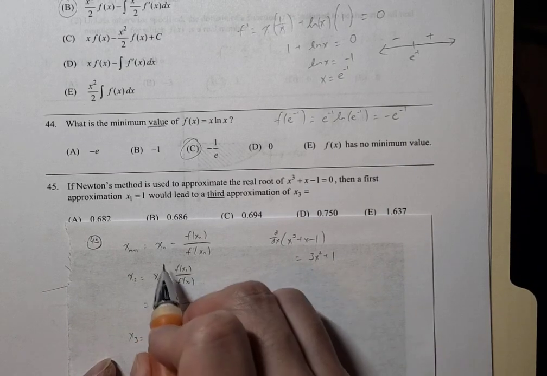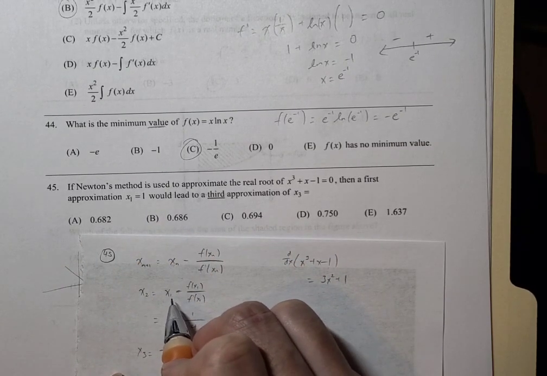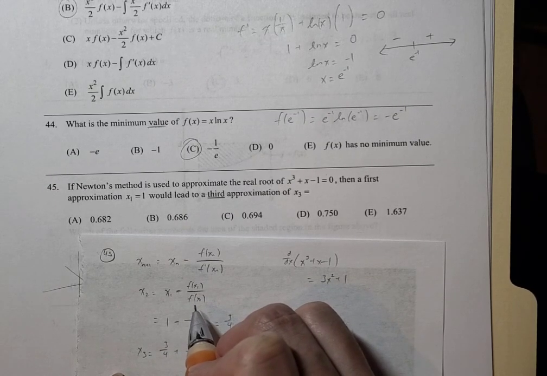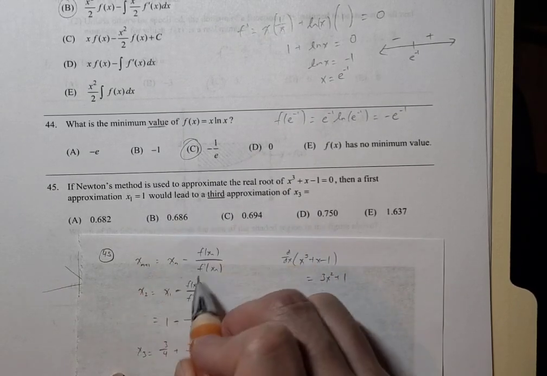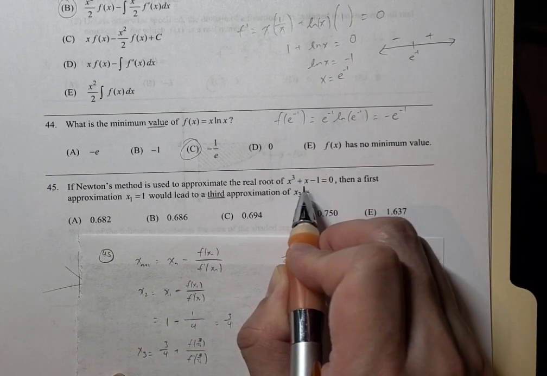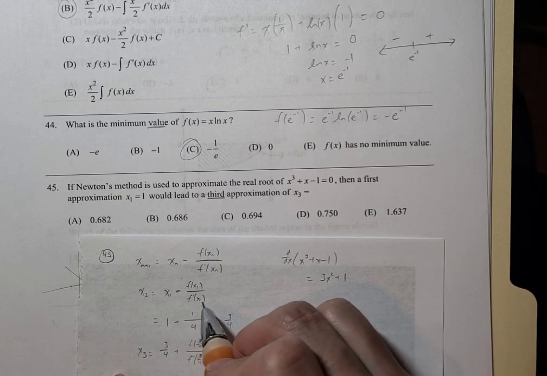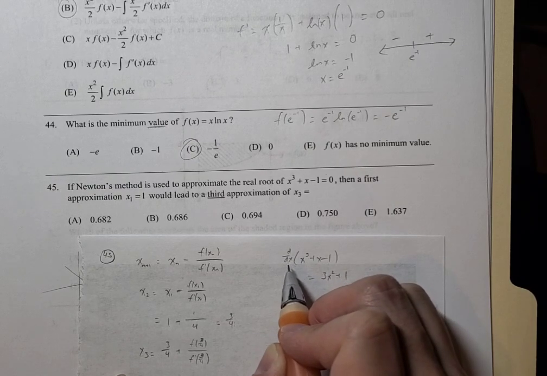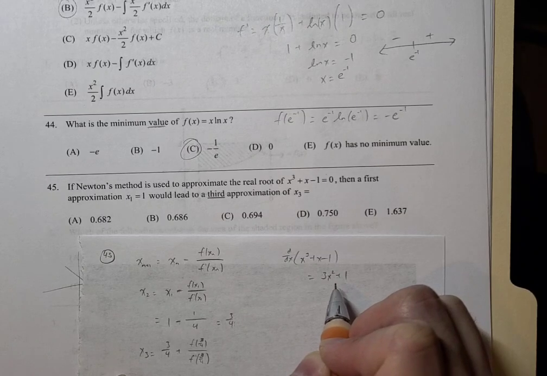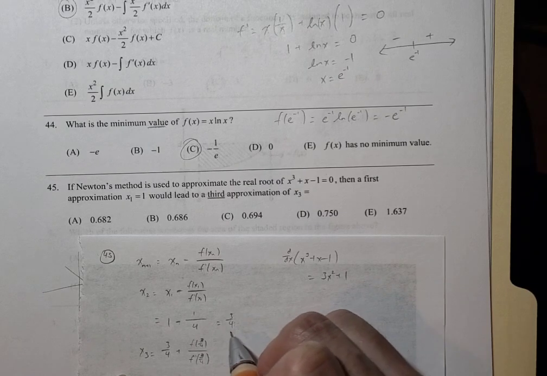Okay, so we know that x sub 1 is 1, so let's find x sub 2. That's just x sub 1 minus f of x sub 1 over f prime of x sub 1, okay? So what's x sub 1? That's 1. What's f of 1? We plug in 1 plus 1 minus 1. That's 1 again, okay? How about what's f prime of 1? Well, let's find the derivative. Derivative of this guy is just 3x squared plus 1. So when we plug in 1 as x, we get 4. So our x2 would be 3/4.